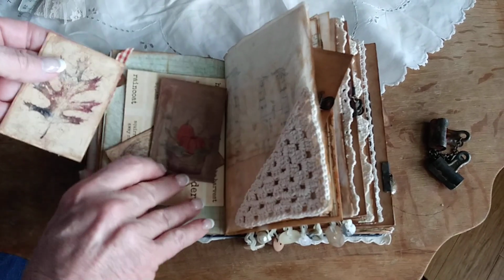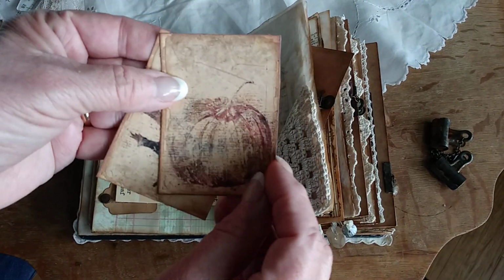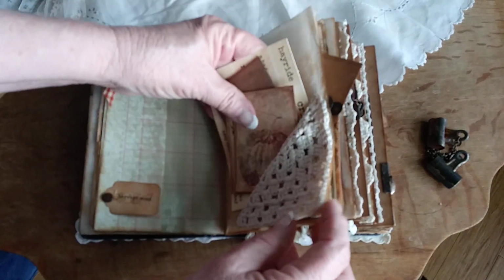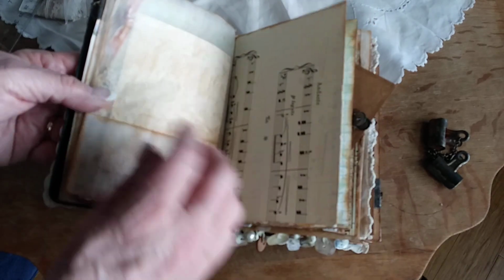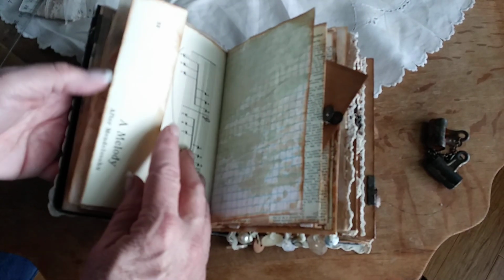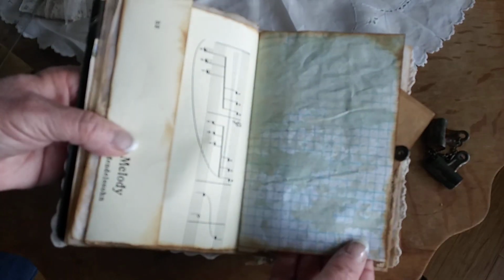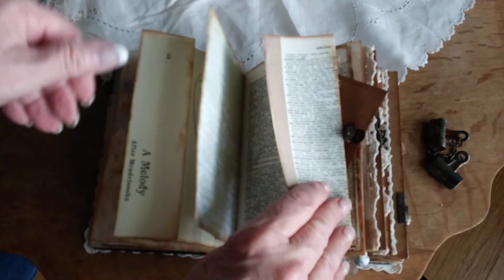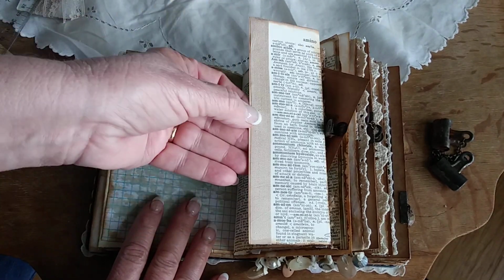And then these were just a couple of small digital prints that I added. So that goes there, so that's that. And then this is just some music paper. And I didn't strengthen that pull out. And then this is just some graphed paper.